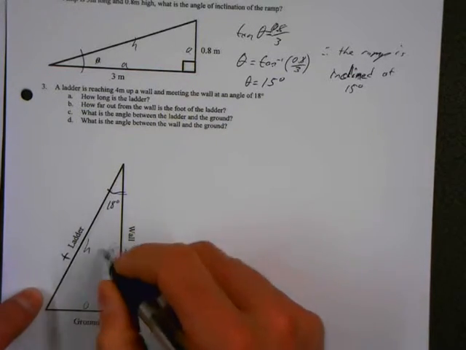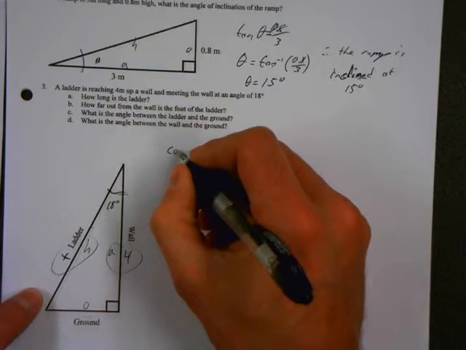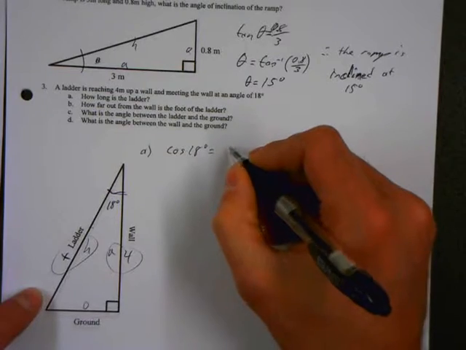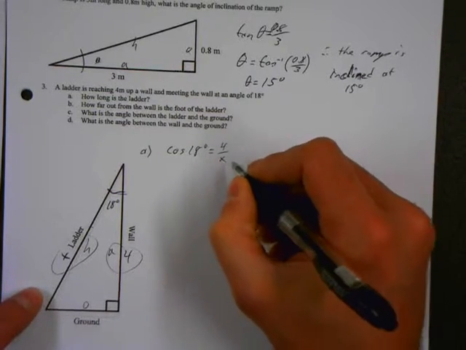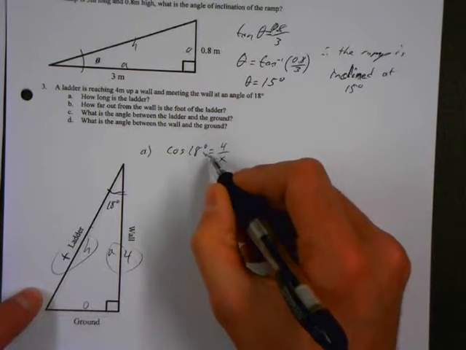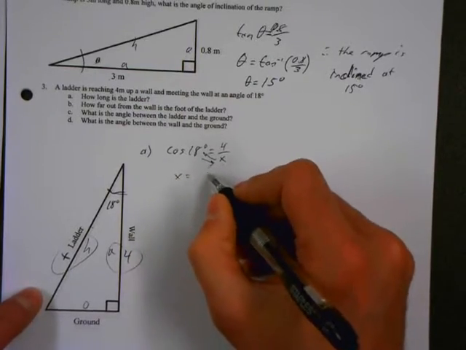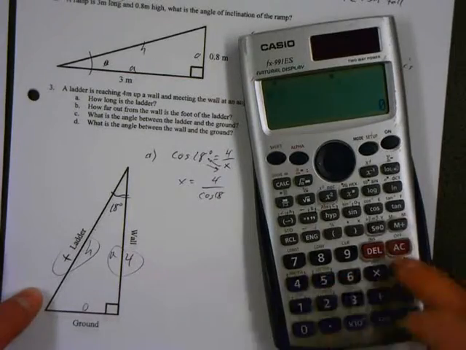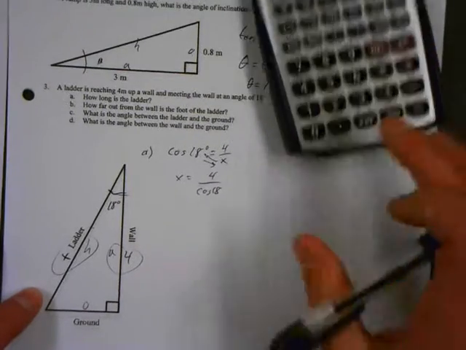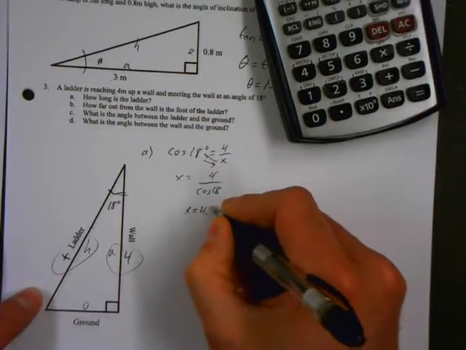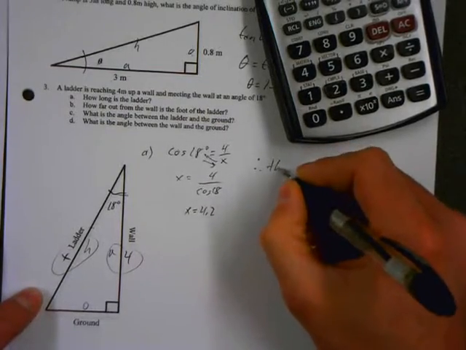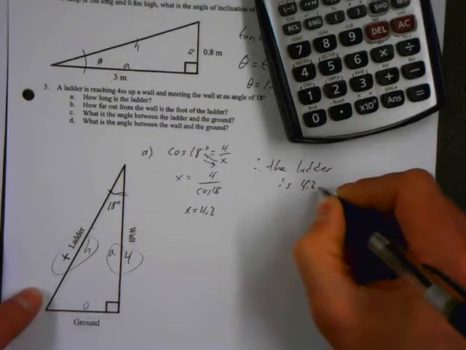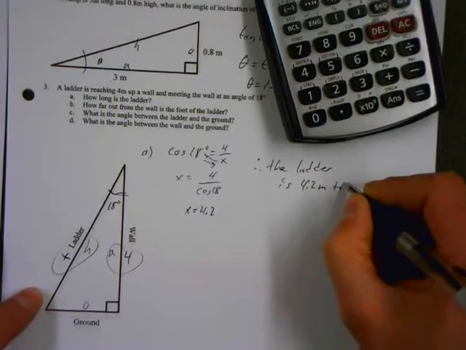So this is using cos. So this is for A. The cos of 18 degrees equals 4 over x. X is on bottom. These things switch. X equals 4 over cos 18, and you divide that. And x equals 4.2. Therefore, the ladder is 4.2 meters. Well, long, tall, whatever.